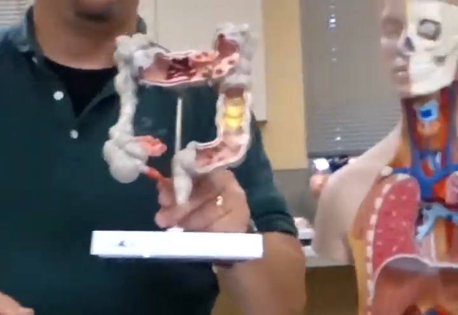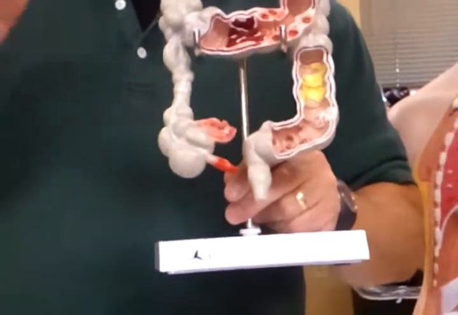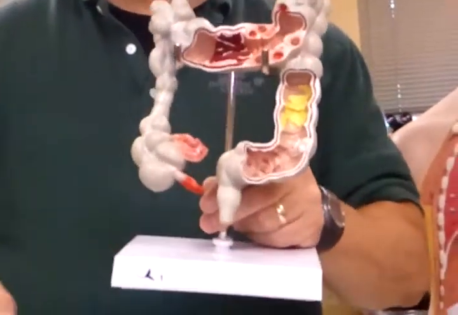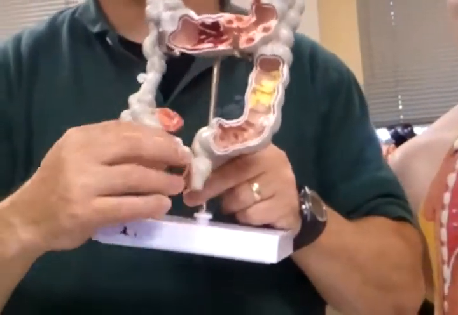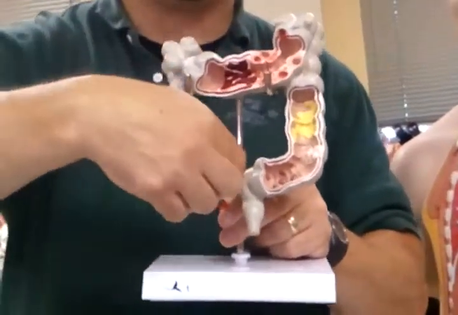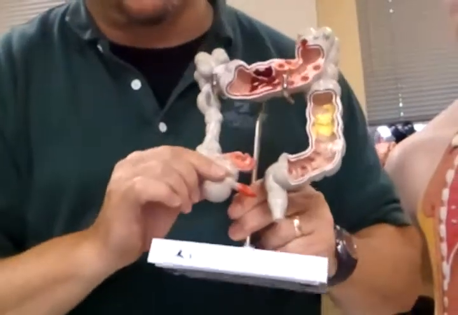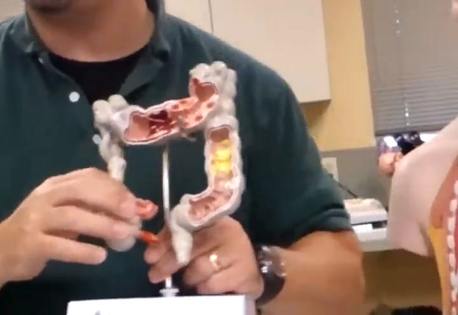Okay. This is a pathology model, but I'm not going to worry about the pathology. I just want you to know the anatomy. So this guy's got appendicitis. See how the appendix is all red and inflamed, but here's the vermiform appendix. Here is the ileum coming into the cecum, so the ileocecal valve is here.